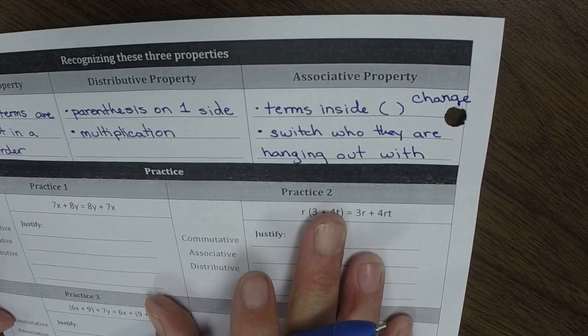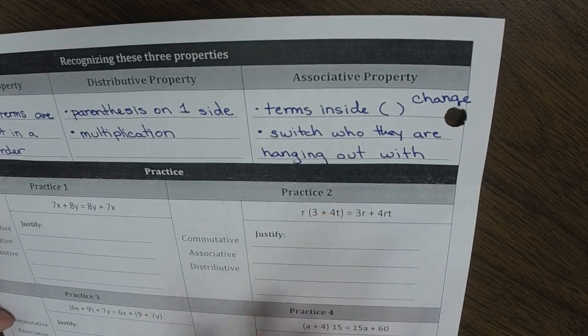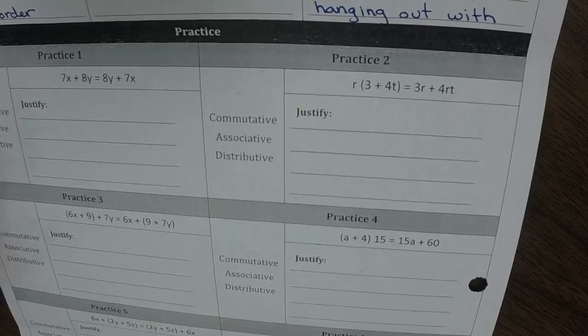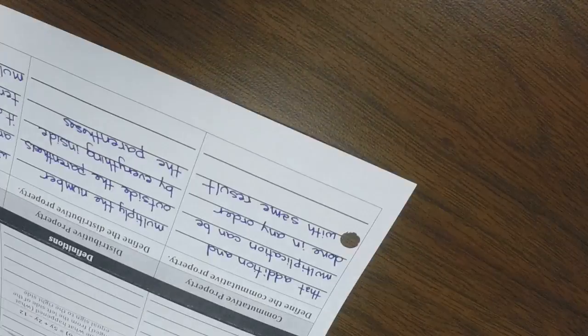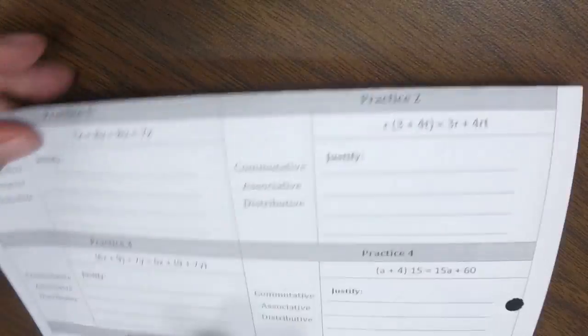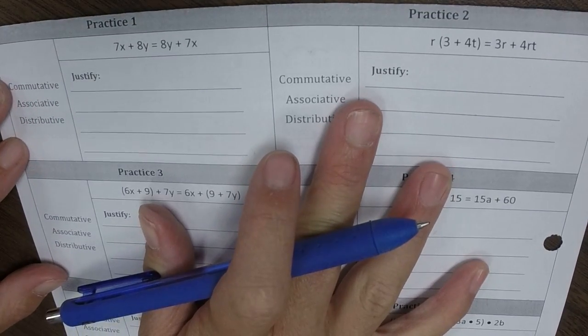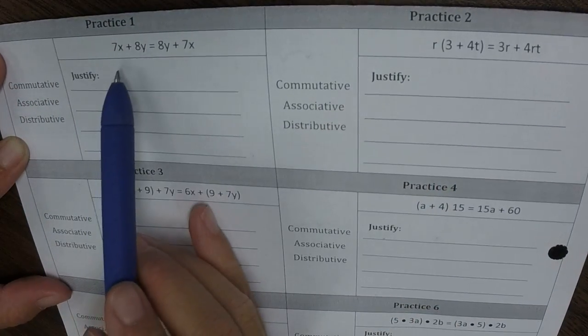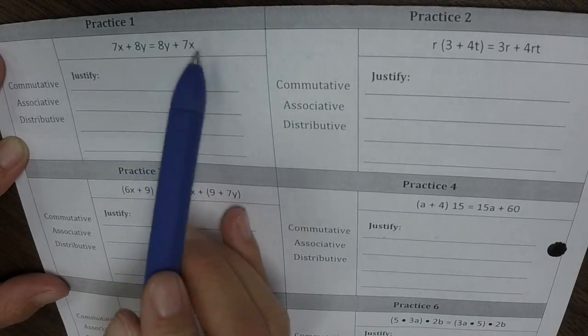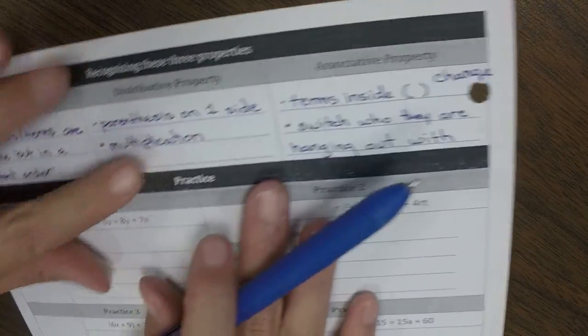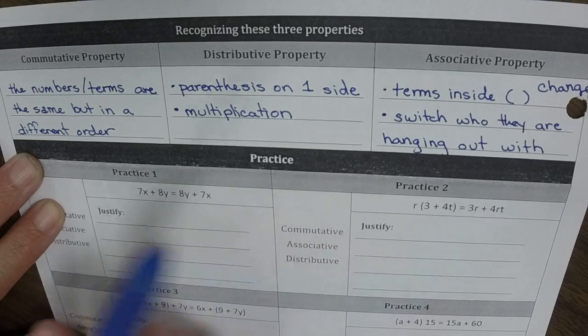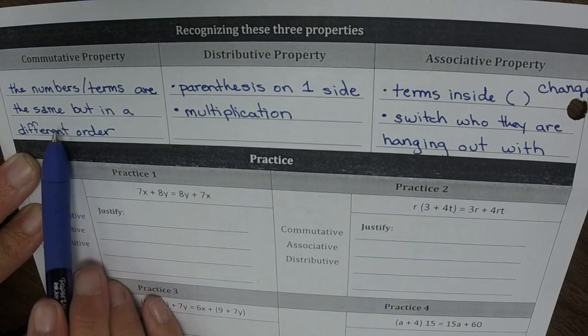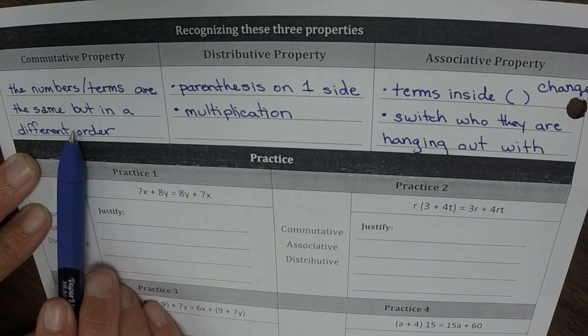Okay. Good. So down here, I've got some practice problems for you guys to try, and I want you guys to see if you can kind of recognize it. So what you're going to do is you're going to kind of look from the left side to the right side, and then you want to look at what you're recognizing. So did the numbers switch places or change order?